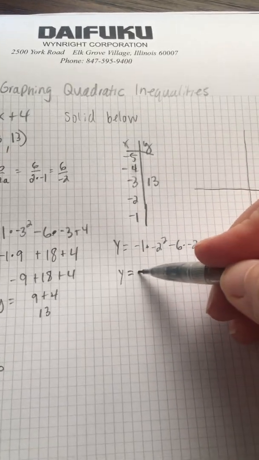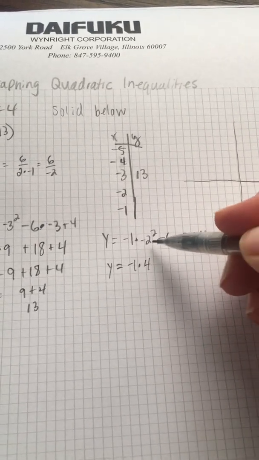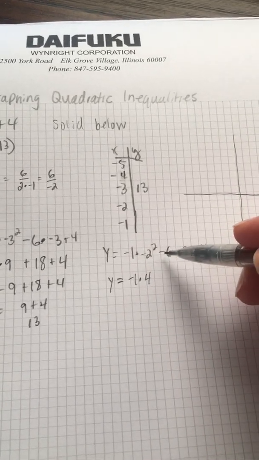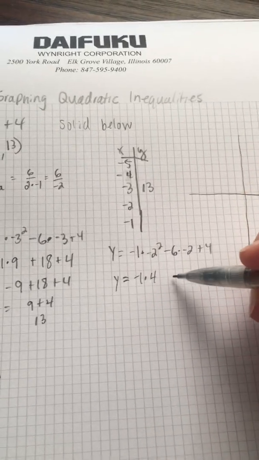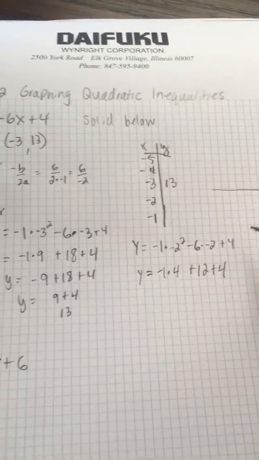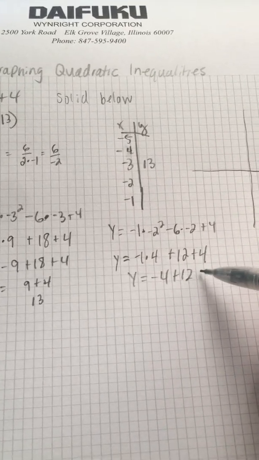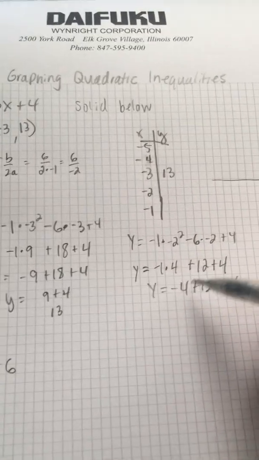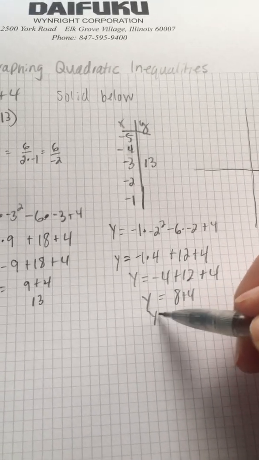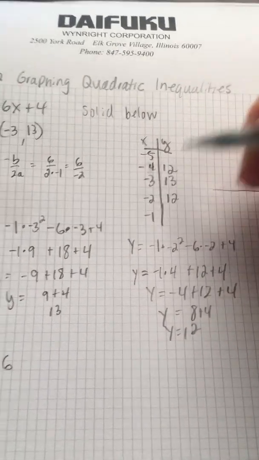So that -1 just comes down. This becomes a +4, because a -2 times a -2 is a +4. We multiply a -6 and a -2, we get a +12. And the +4 comes down. I multiply to get -4 plus 12 plus 4, and I get 8 plus 4, which is 12. I can put a 12 here, and I can put a 12 here.